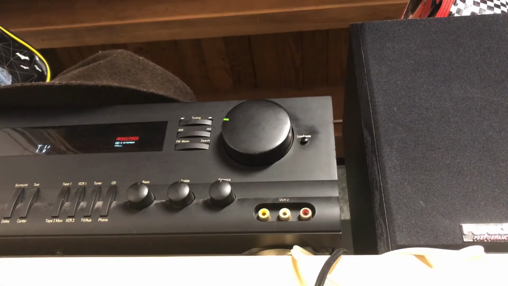Play music number 2. Let's go back to 10 kilo ohms. Okay, that's 10 kilo ohms. Let's go to about 2.5 to 3 kilo ohms. Back to 10 kilo ohms.